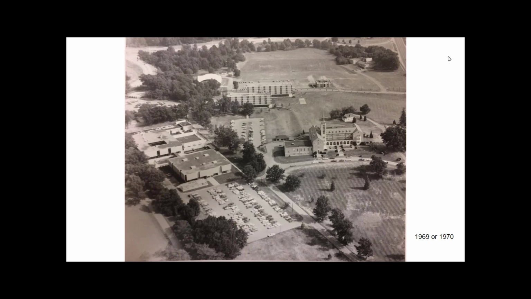You can see in the bottom right corner here, we're not sure if this photograph's from 1969 or 1970, but we get a time period idea. This photograph actually comes from our Fisher archives, and this is the Fisher campus in either 1969 or 1970. So as we take a look, it's pretty interesting.